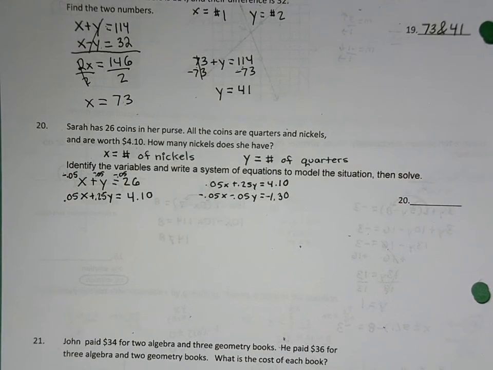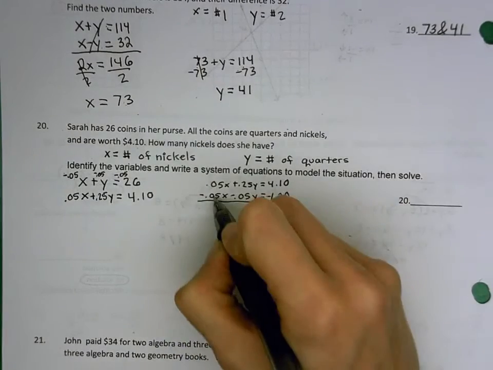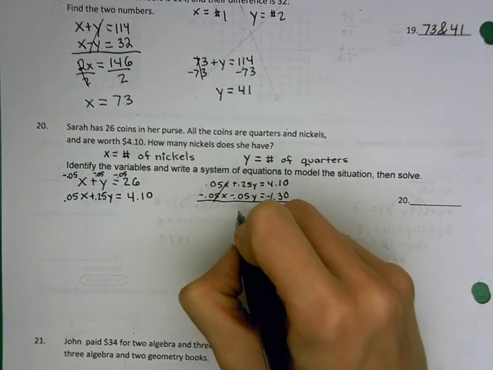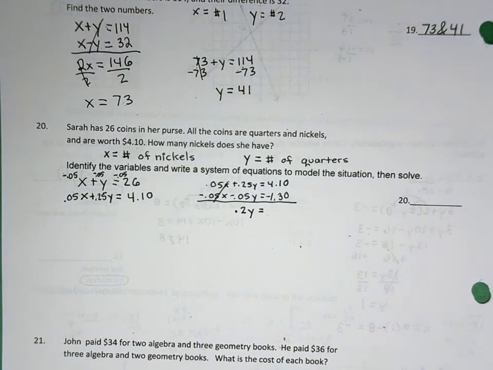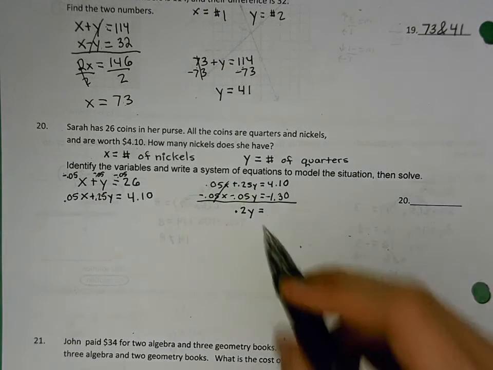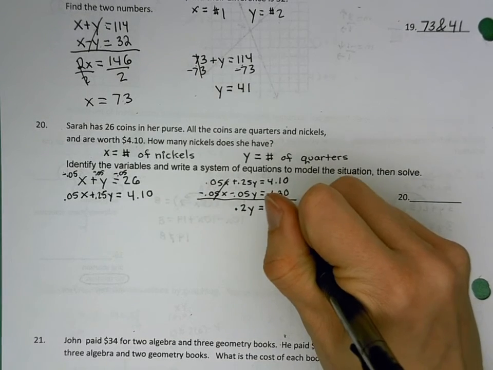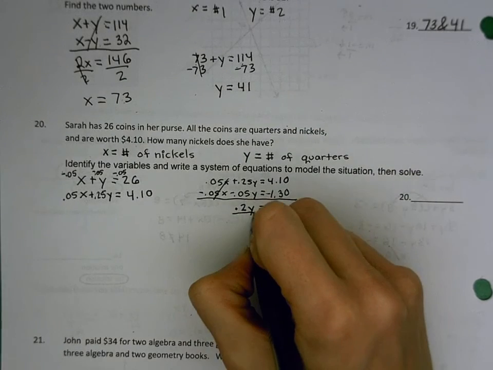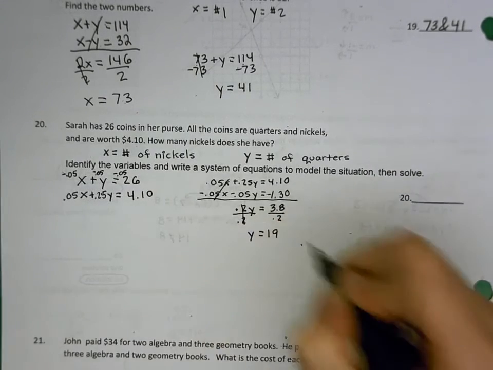Okay. So now we've got our same number, opposite sign, so that makes 0. 0.25 minus 0.05 is 0.2, and $4.10 minus $1.30, or 4.1 minus 1.3 here, is 3.8. Okay, and so then I'm going to go ahead and divide by 0.2, which gives us 19. And so I know my y is 19. Y is the number of quarters.